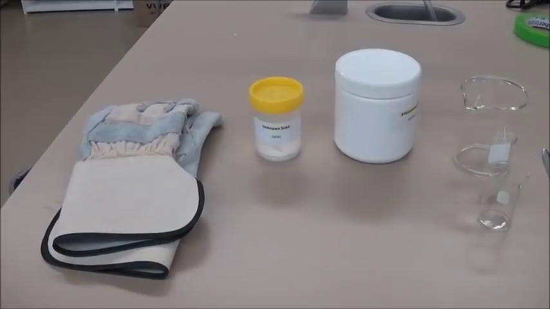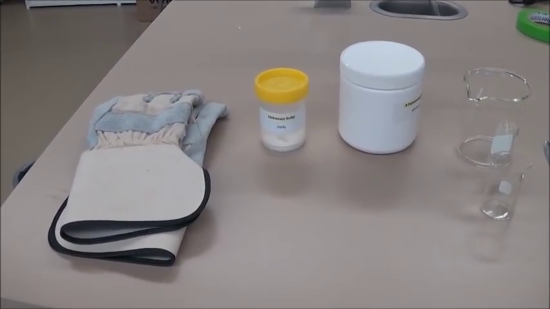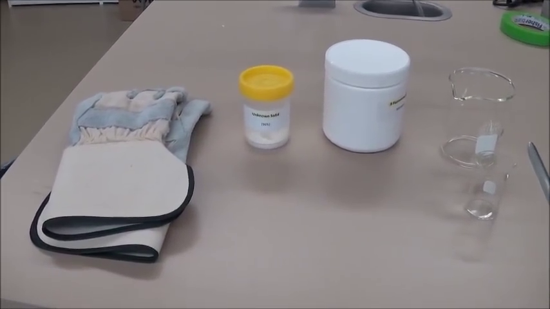Similarly, when such a solid is added to a solution, the boiling point elevates. In this lab, we'll be using the relationship between the freezing point depression and the molality of the solution to determine the molecular weight of the unknown solid. Prior to commencing our experiment, let's take a look at the materials that will be used.